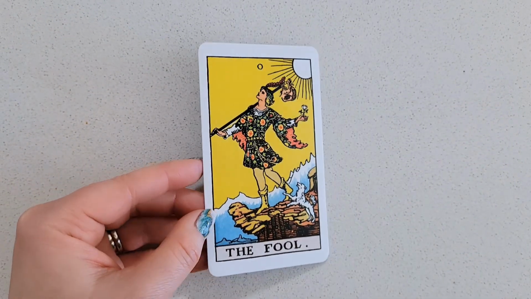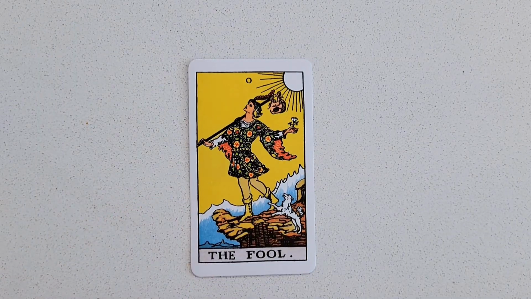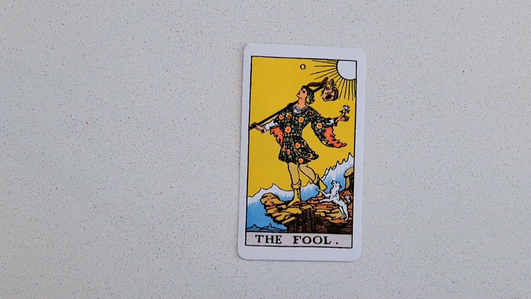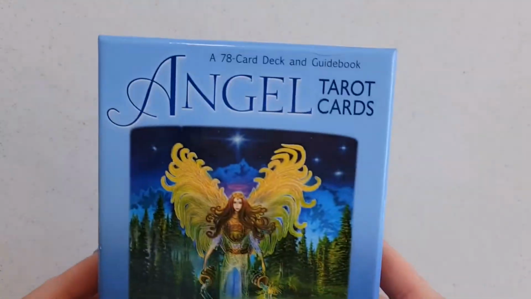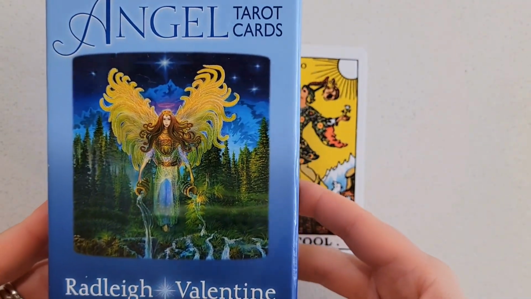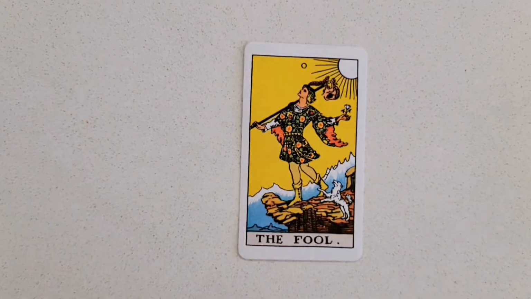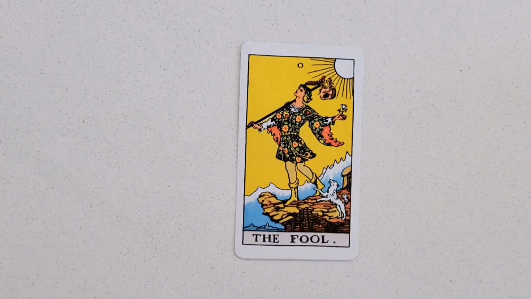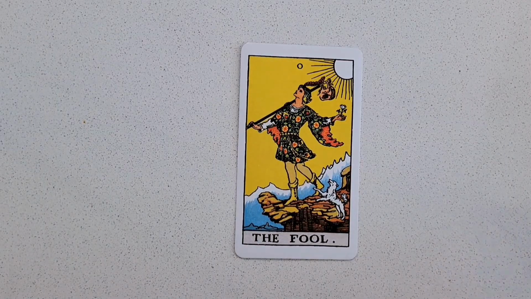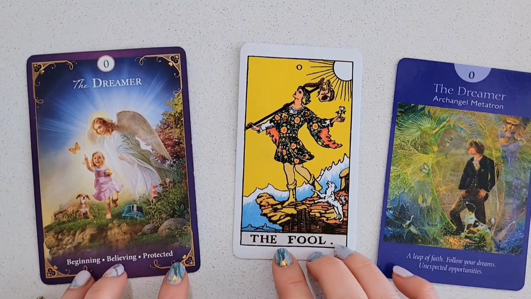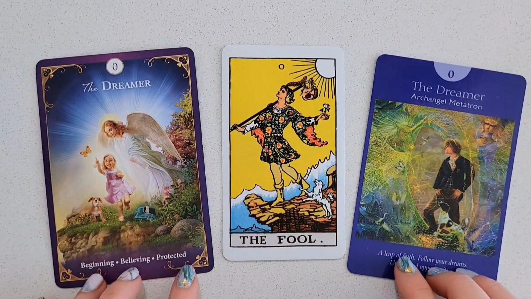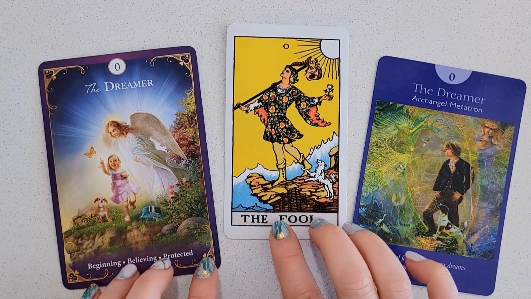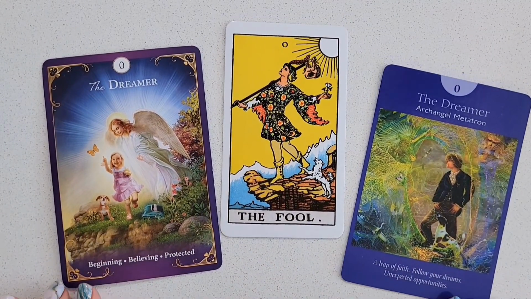So before we go, I pulled a couple of my other decks, and they're actually from the same creator, Radleigh Valentine. He makes Angel Oracle and Tarot decks. I have two of his tarot decks. One is the Angel Tarot cards, and then the other is Guardian Angel Messages Tarot. And in both of his decks, he has called the Fool the Dreamer, which I love. It's a little less harsh, I guess. Instead of saying that he is foolish or doesn't know any better, he's calling them the dreamer.